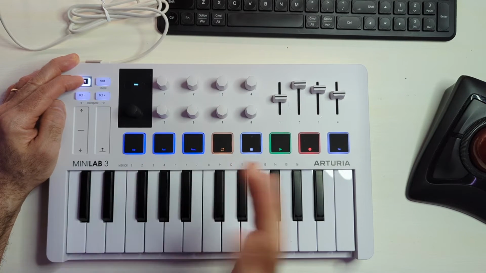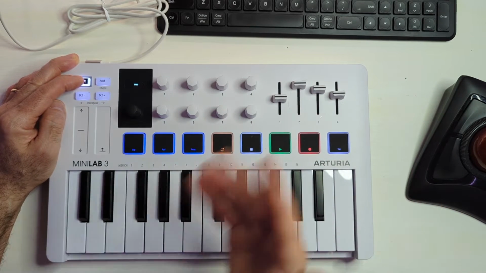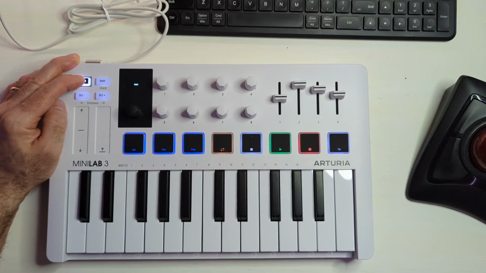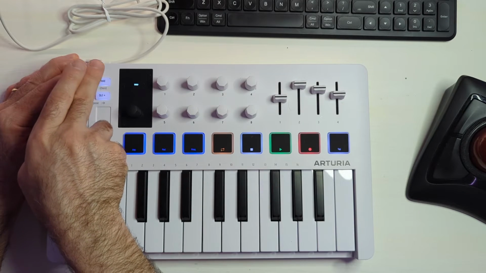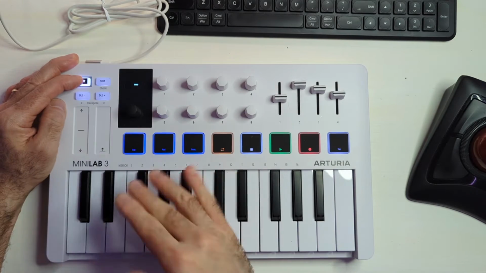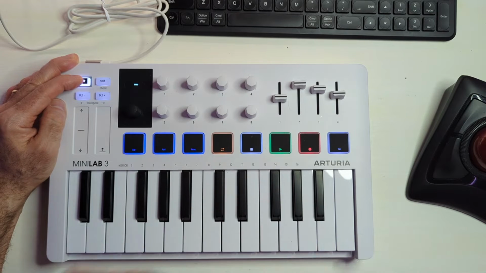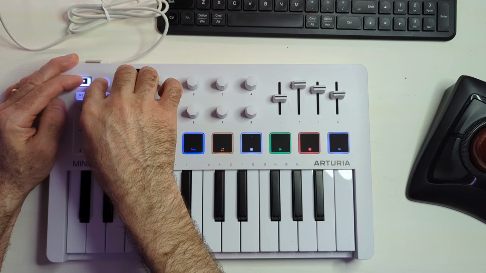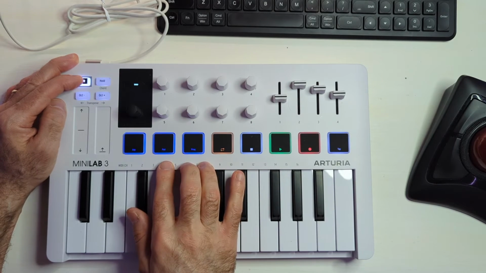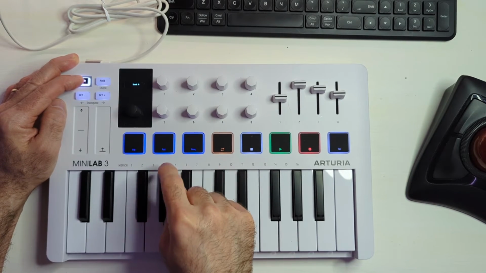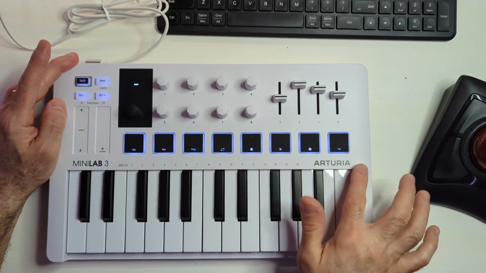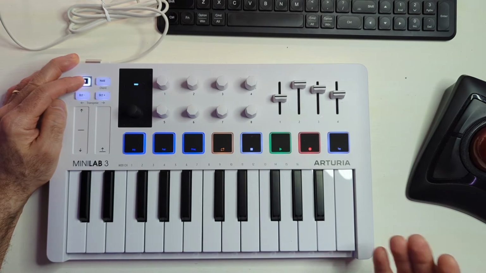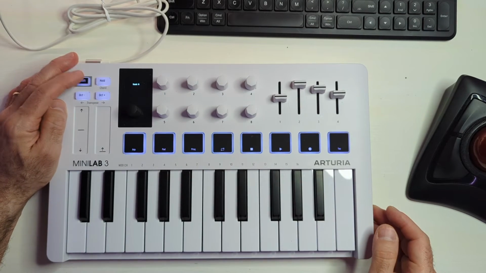So you have 2 types of banks on your pads, A and B. In the Minilab 2, if you recall, there was a button you pressed to toggle between A and B. This is the same as that, but it's on the pad itself instead of being a separate dedicated button. So when you hold and then press the pad, now you have the A-B setup for the pads. It will change, and then you go back to bank B or A, whichever you want.